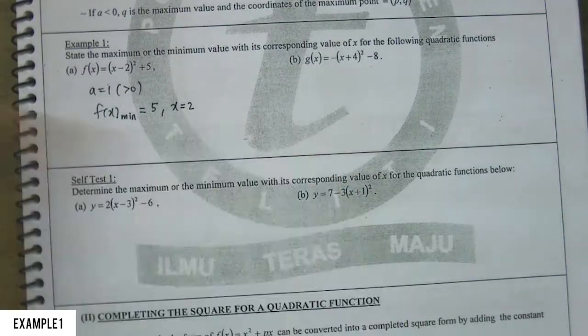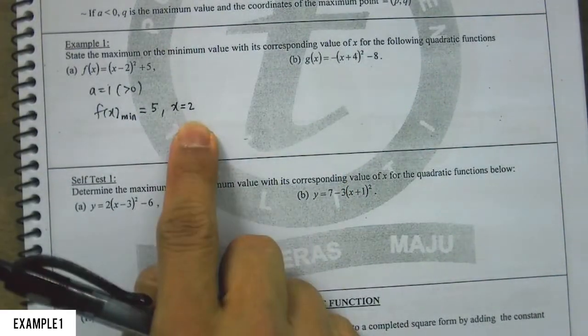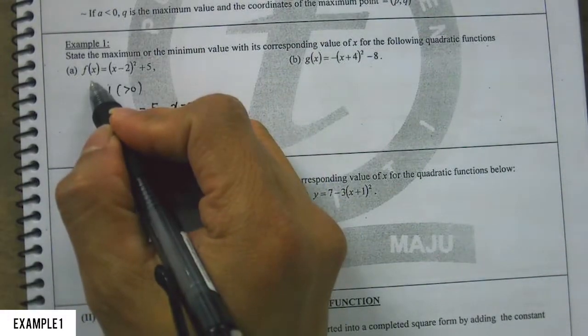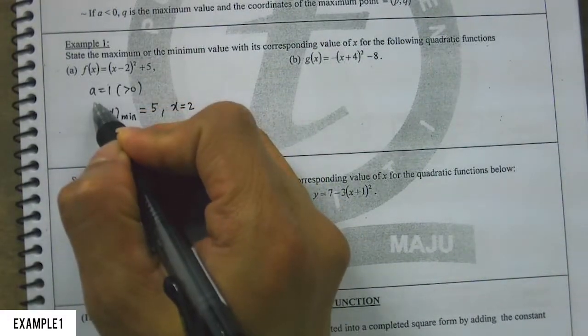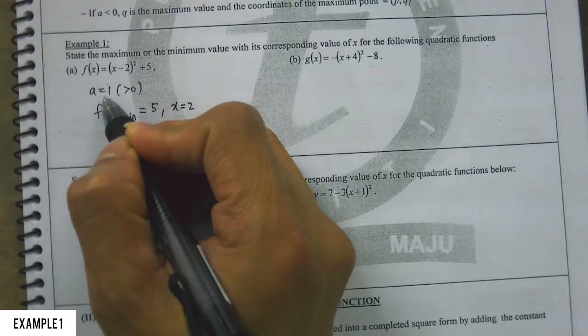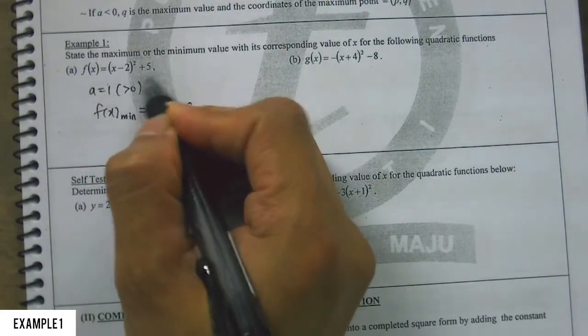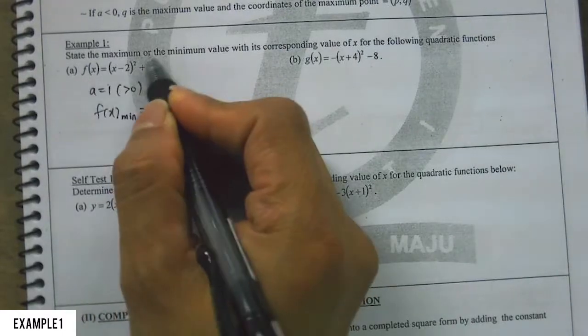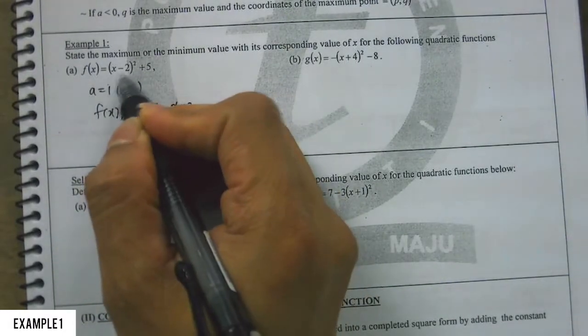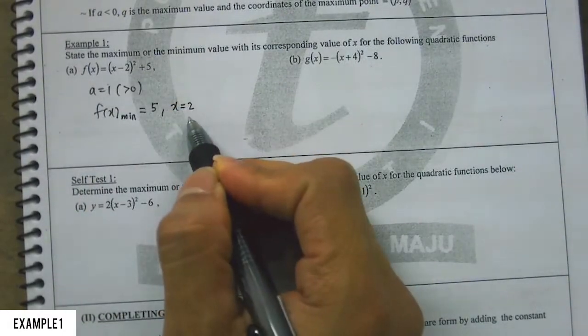The corresponding value of x is what we call your axis of symmetry. Remember, your f(x) can be minimum or maximum. It is minimum if a is more than 0. It is maximum when a is less than 0. The minimum or maximum value is the one outside the bracket. It can only be this value when the one inside the bracket is 0, x is 2.